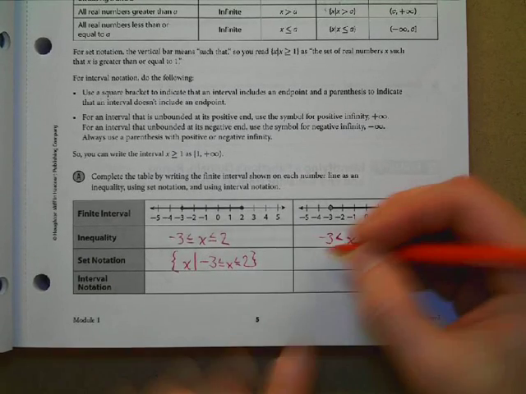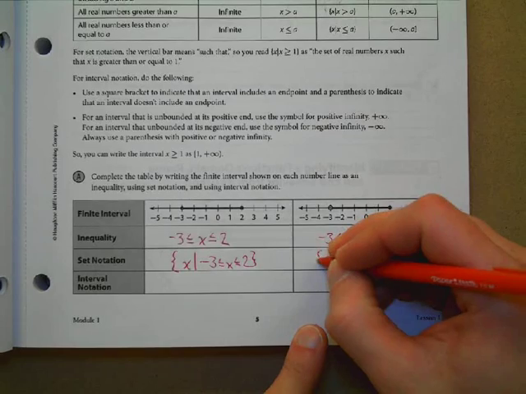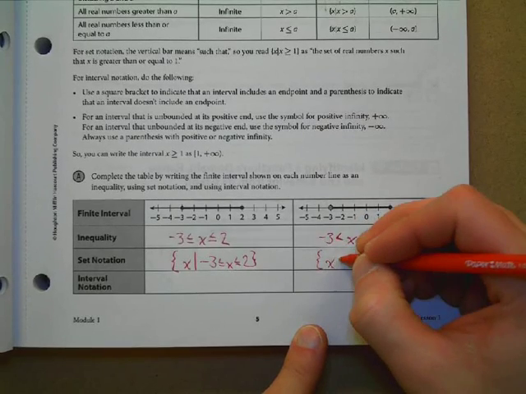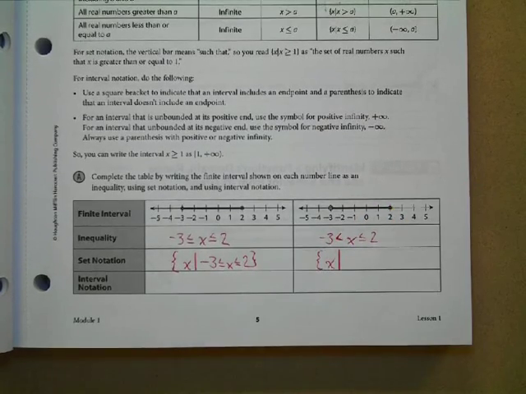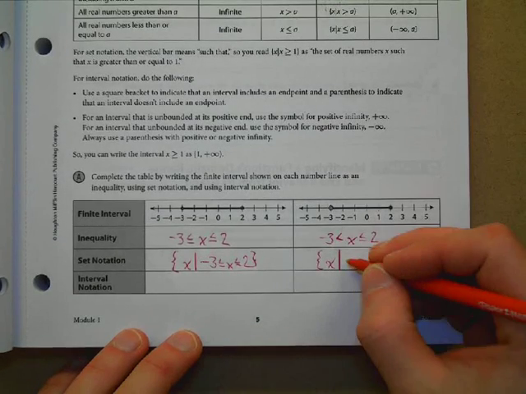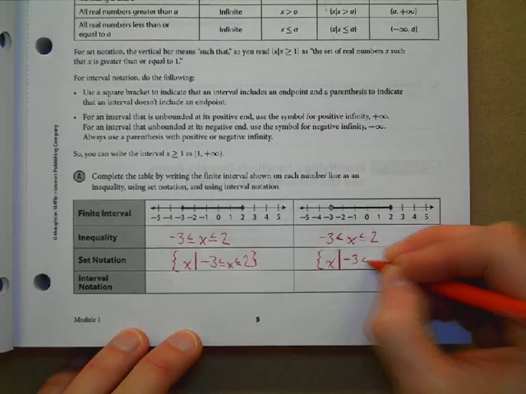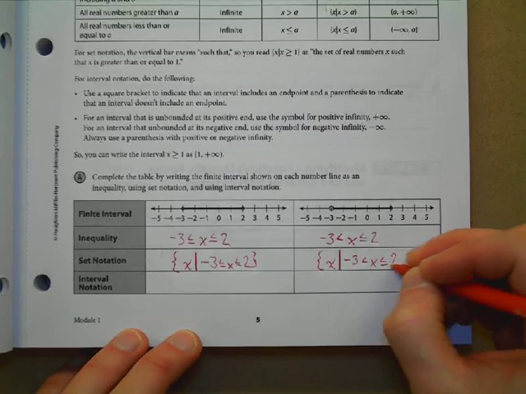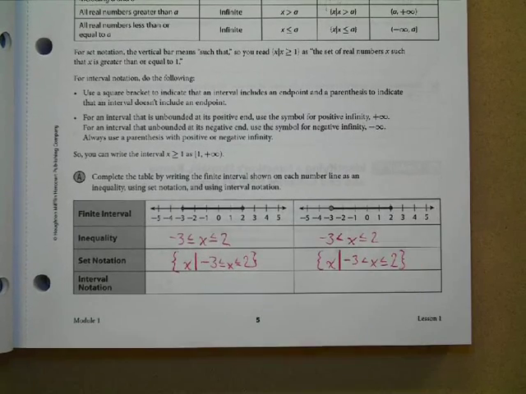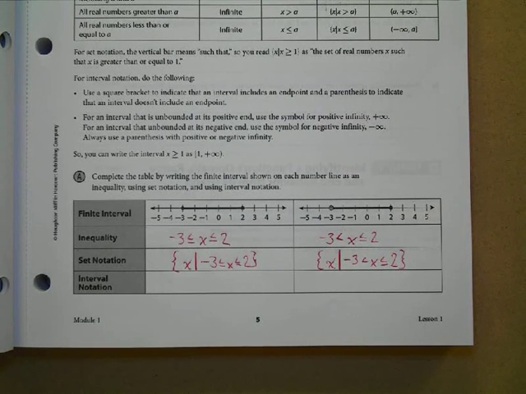Same thing here as well. We'll do the little brace, okay, and an X with a little bar like that. X such that. And now I'll just recopy this inequality here. So -3 less than X less than or equal to 2. Okay, just like so. So that one's super easy. I don't even know why we bother learning this one because it's almost identical to the inequality, but it's there, so I'm going to show it to you.